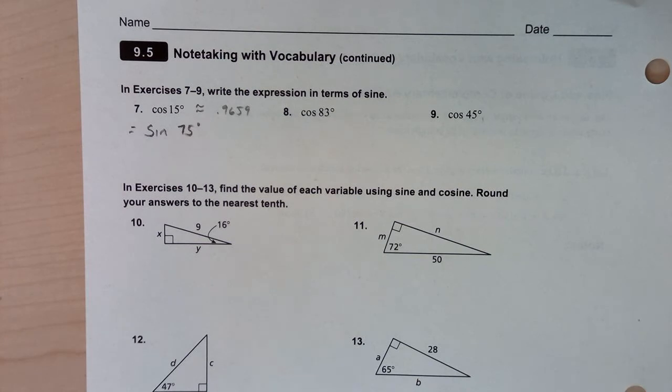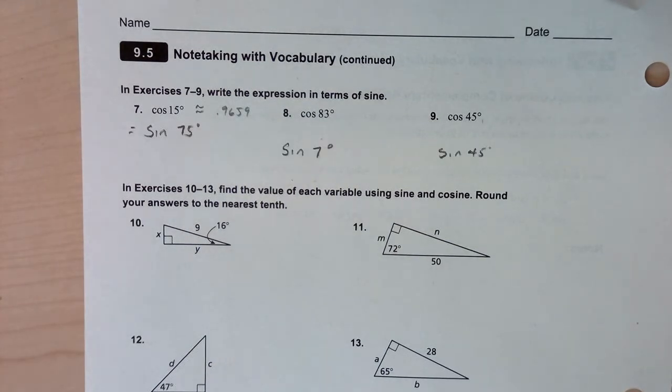So real quick, maybe pause the video for a minute, see if you can figure out problems 8 and 9. If you came up with, for problem 8, the cosine of 83 degrees is the same as sine of 7 degrees, that would be correct. 7 and 83, those are complements. And then number 9, the cosine of 45 degrees should be the same as the sine of 45 degrees. Those are complements of each other.